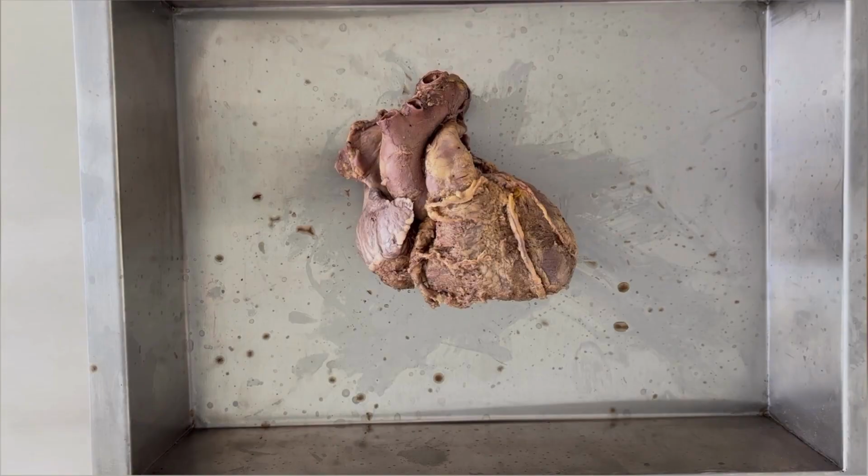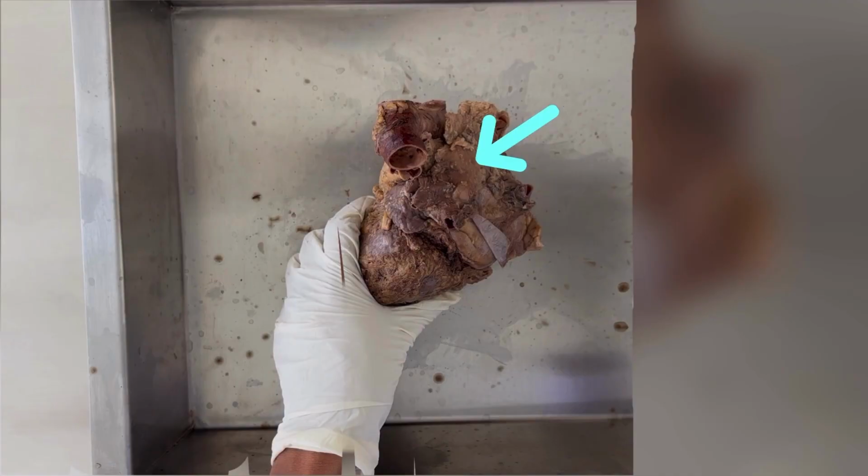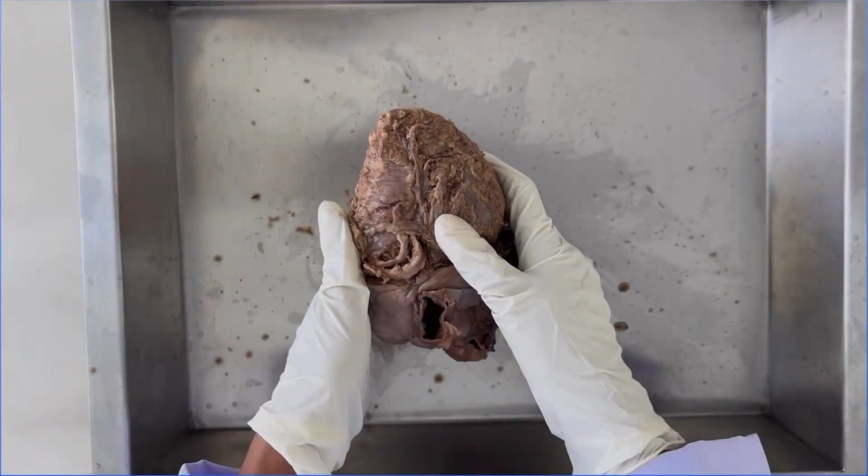In the sternocostal surface, we can see the right atrium with its auricle, the right ventricle, a small part of the left ventricle with apex, and the left auricle. The base of the heart is made of the left atrium. The diaphragmatic surface is made of left and right ventricles.